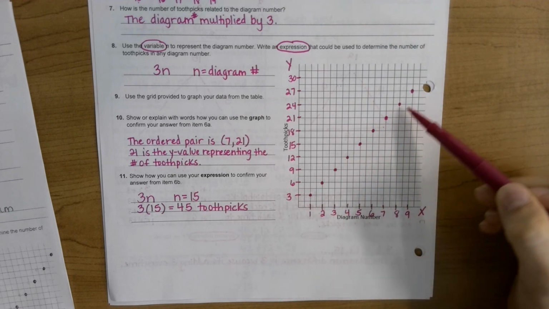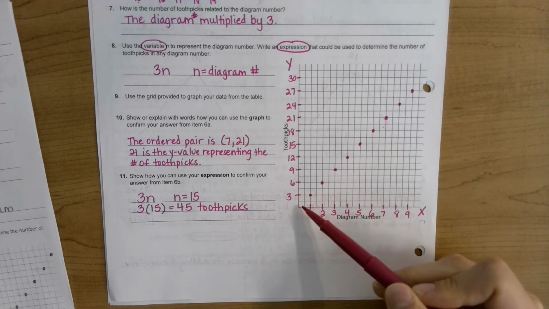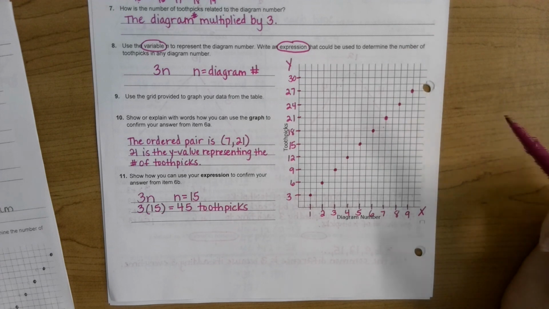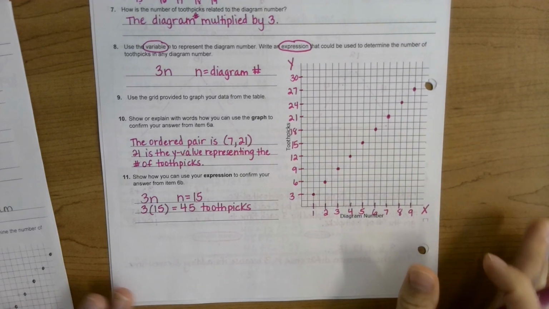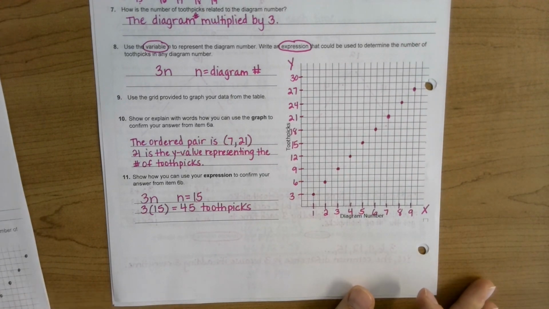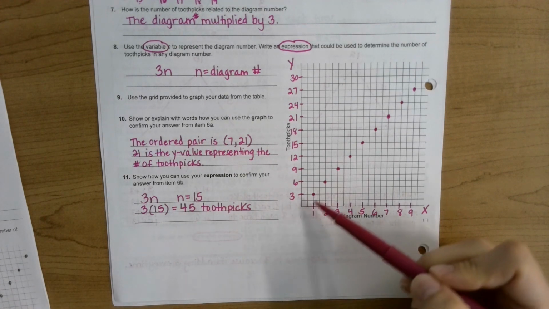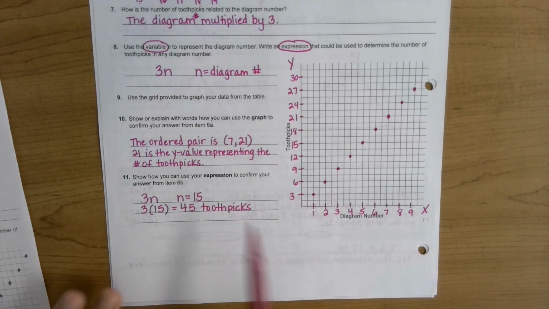And if you notice the points, if I were to draw a line through it, it creates a straight line, showing that constant rate of change. It's adding the same amount each time, so it creates a straight line.